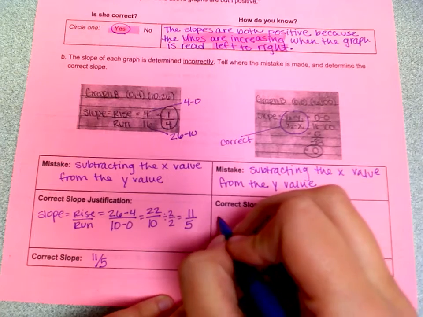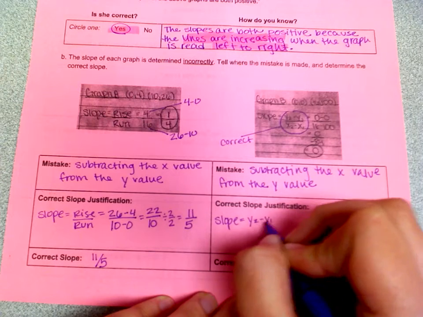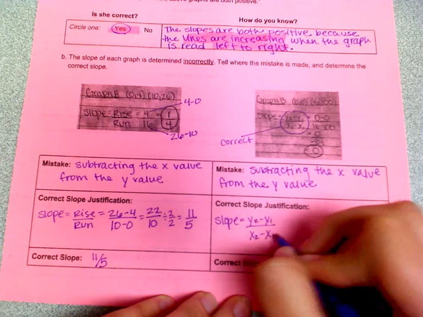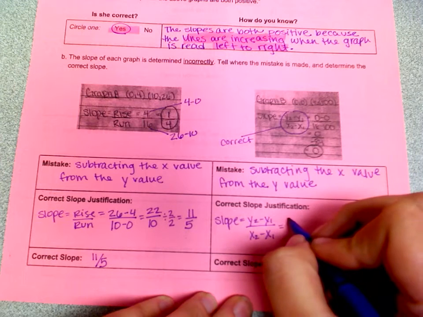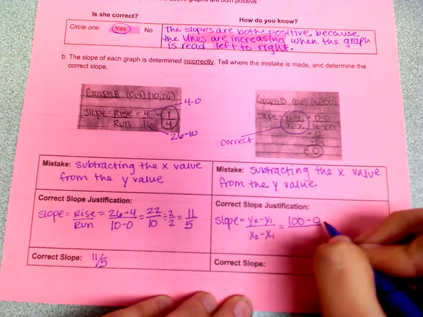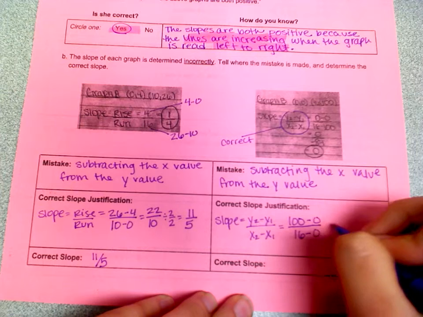So on this you would say slope equals y sub 2 minus y sub 1 divided by x sub 2 minus x sub 1. Your second y value is 100 minus the first one of 0. Your second x value is 16 minus the first one of 0.